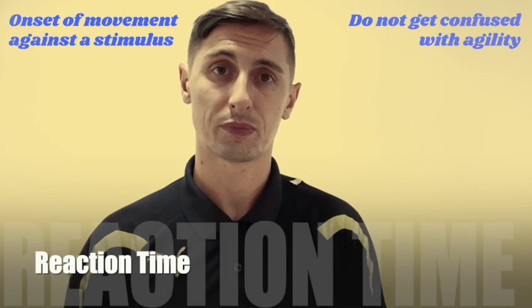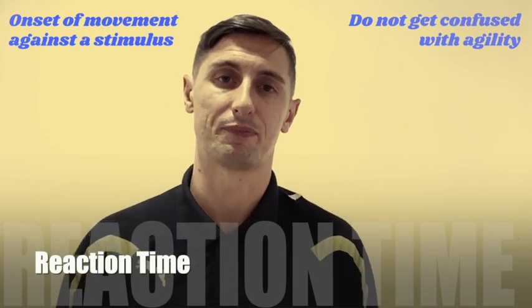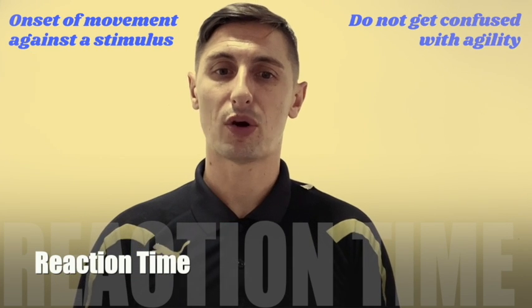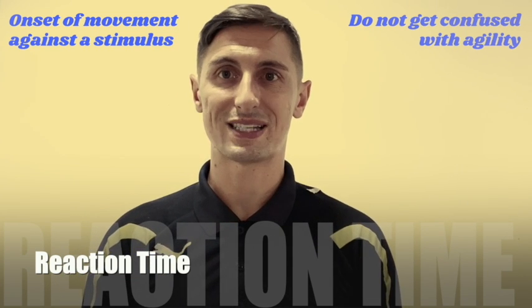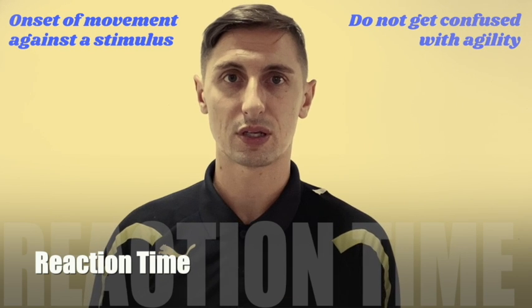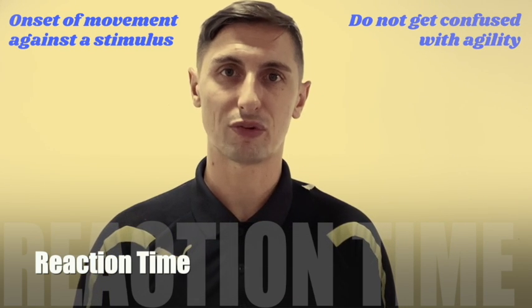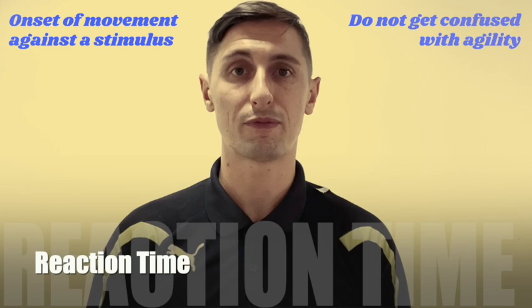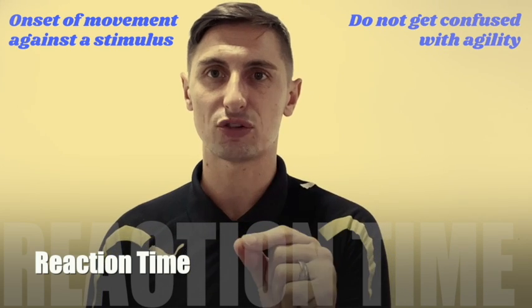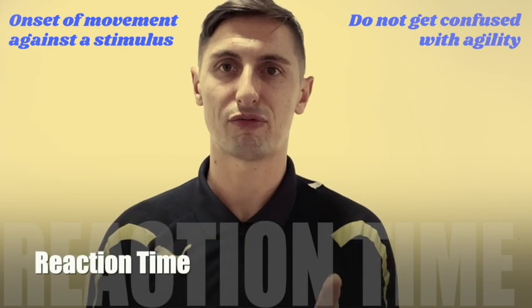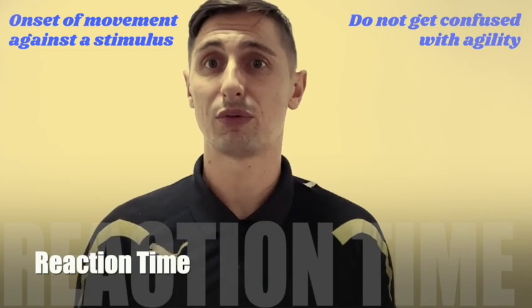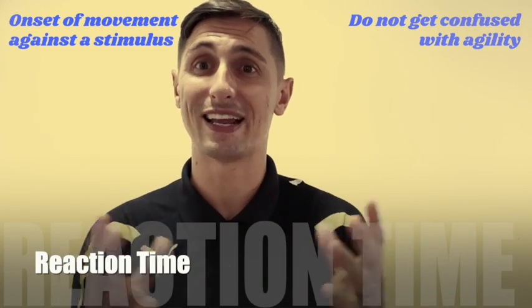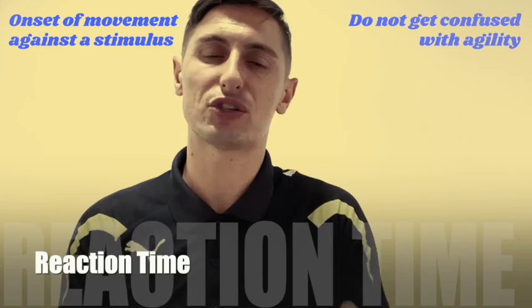Next, we have reaction time, the time taken to respond to a stimulus. So it's the onset of movement against that stimulus. It's really important here not to get this confused with agility. This is the initial stage. There's the reaction. I've reacted to that movement. The agility will follow. Both skills can be worked on independently and then brought together to create the whole move, if you like.